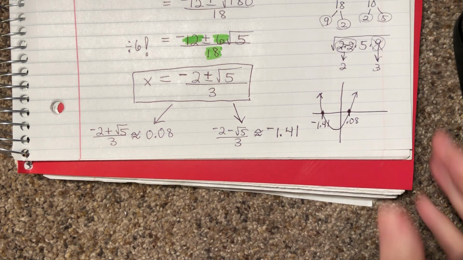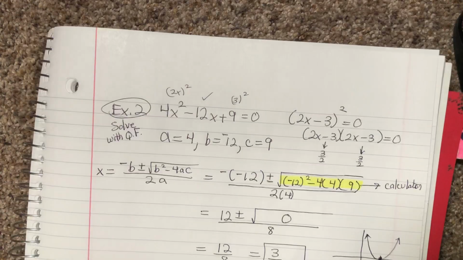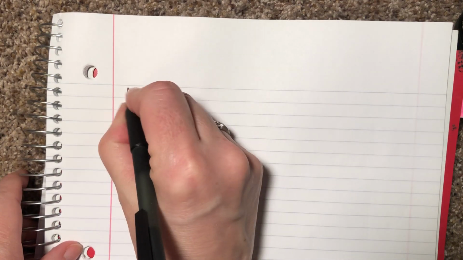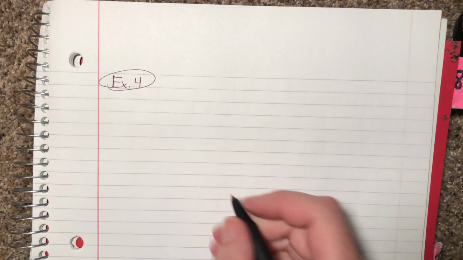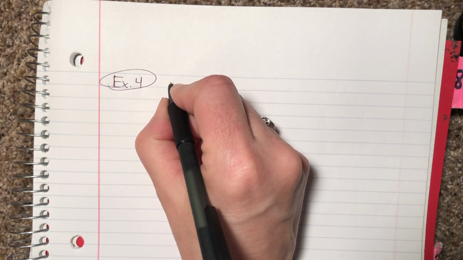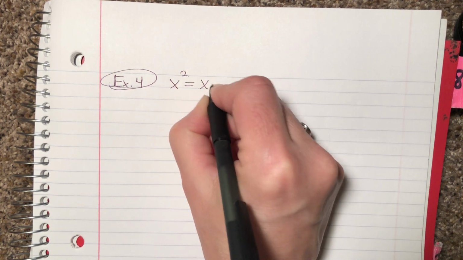All right, now we've got one more type, and I think we can get through this one. Example 4. All right, so let's do x squared equals x minus 8.